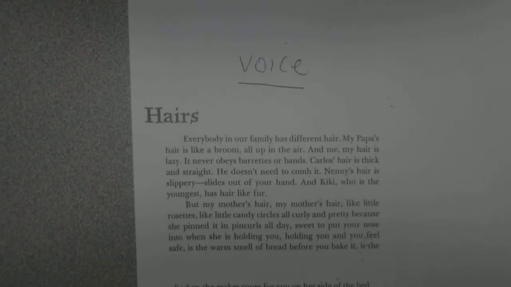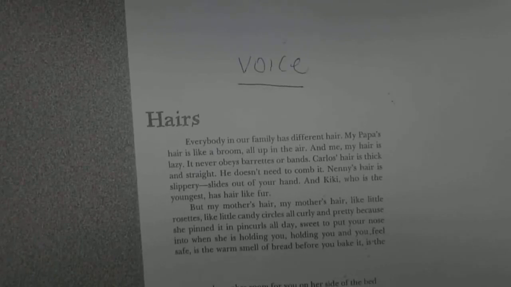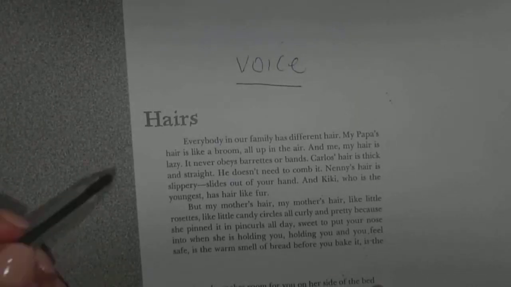And that's what we've been doing this whole time. And what we're going to do on this, I want you to look carefully. Remember, she's from a little girl's point of view, but it's based on her life. So let's see how she felt during this time, based on the word choice, which we just looked at, A House on Mango Street. So this one says hairs, and it says everybody in our family has different hair.